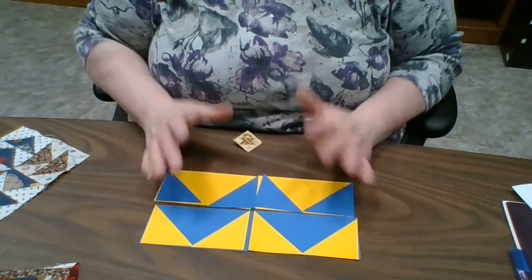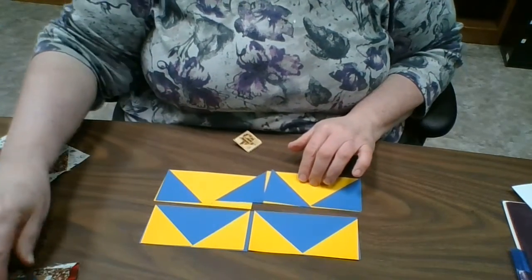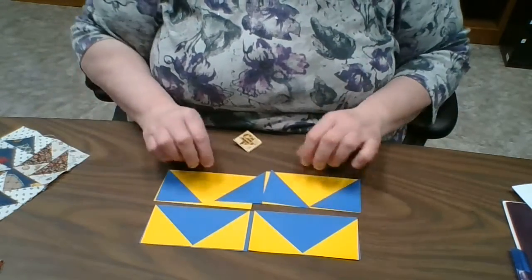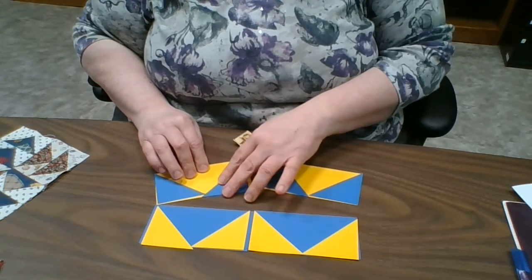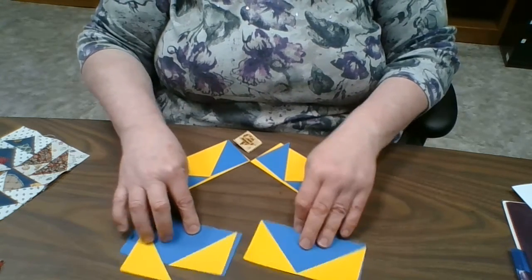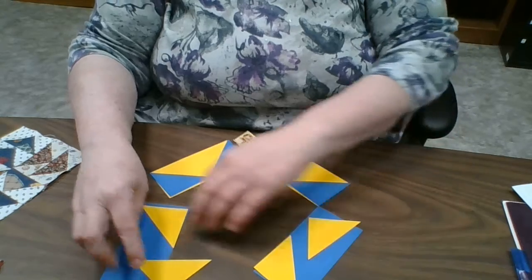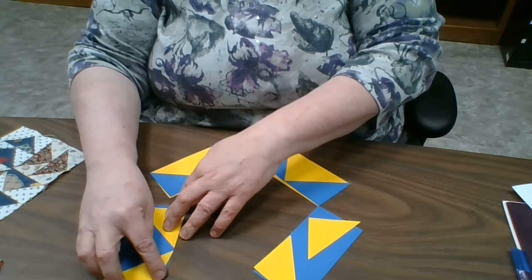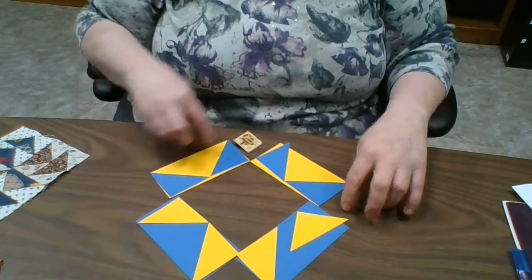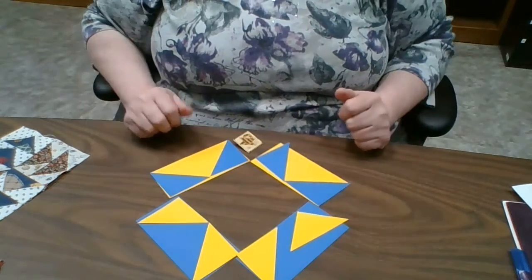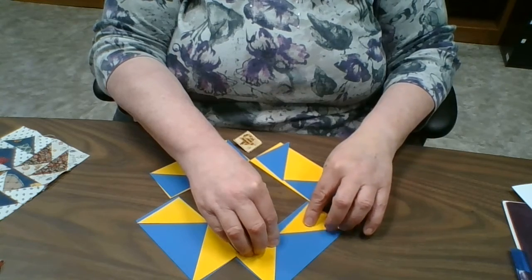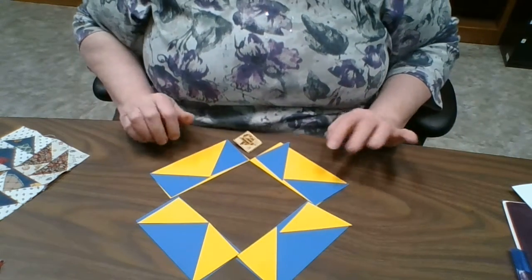There you can combine this with other blocks. I don't have just a solid square, but if you had a solid square, you could put these on point this way around a solid square, and then add corner squares at each side to make a diamond shape, or you could set it on point normally, and that would give you a totally different look.